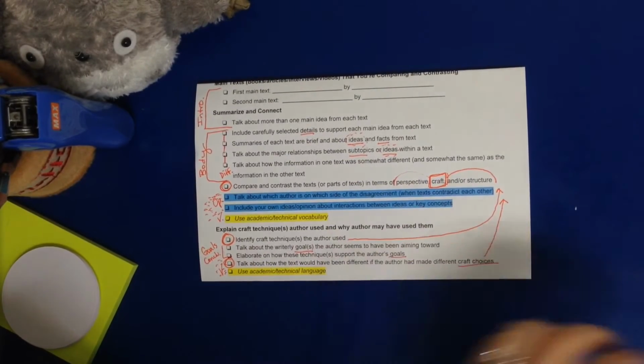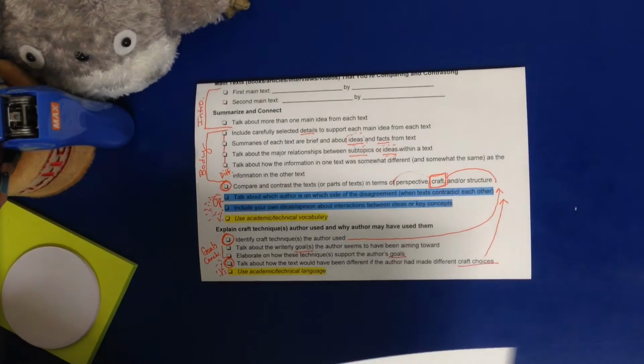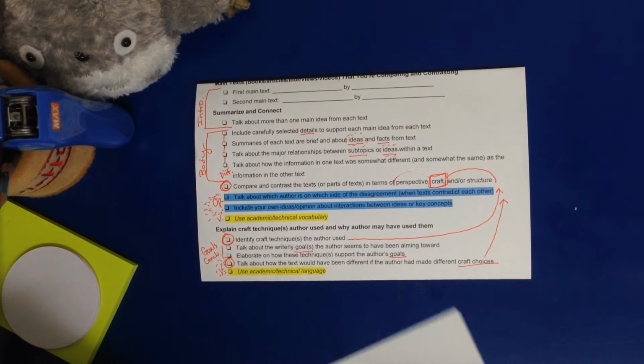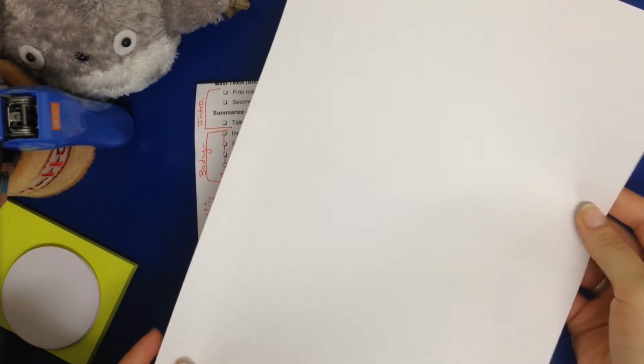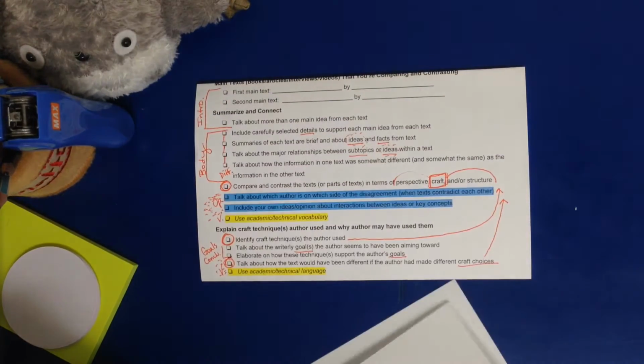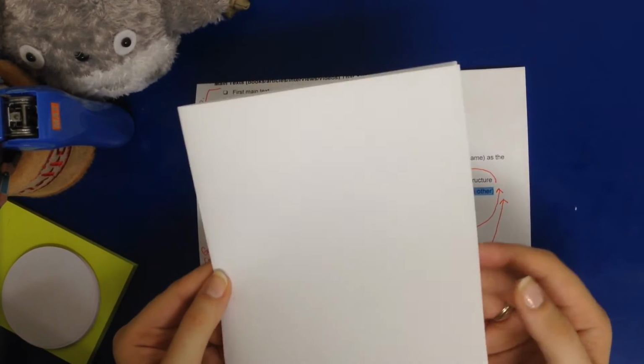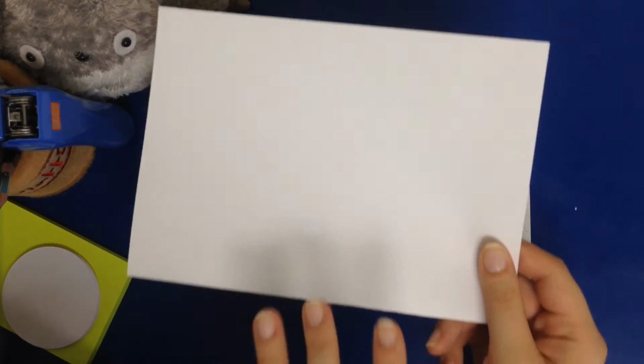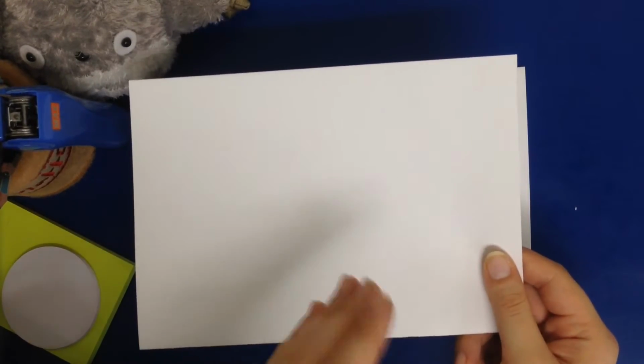I need to take these, and I need to now take my groups and put them on note cards. So I've got an A4 paper right here. I'm just going to fold my A4 paper into 2 sections. If you want to fold it into 4, you can. I need more space because this is my cheat sheet for when I'm giving my presentation and my speech.